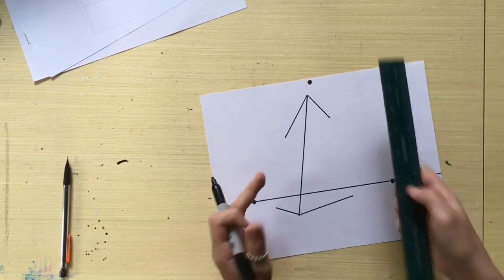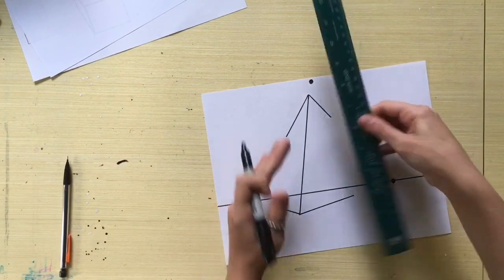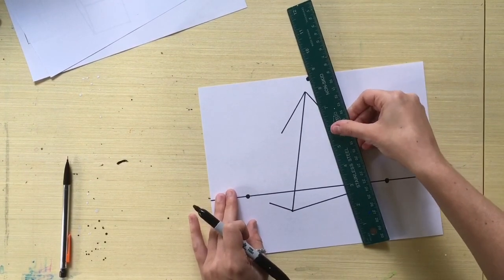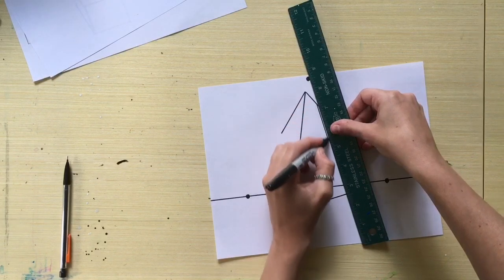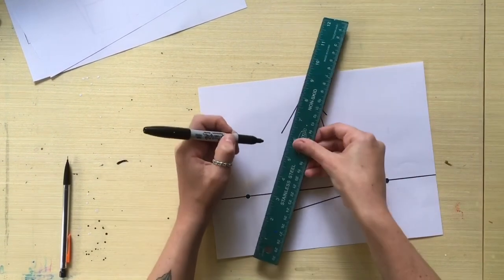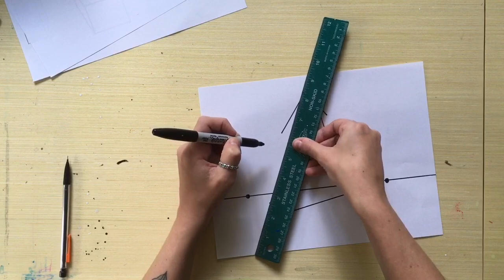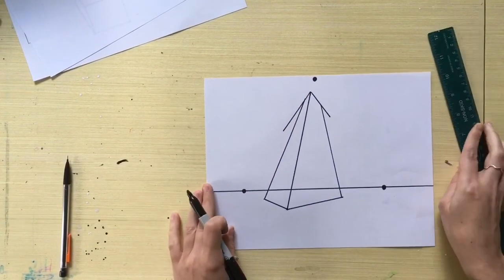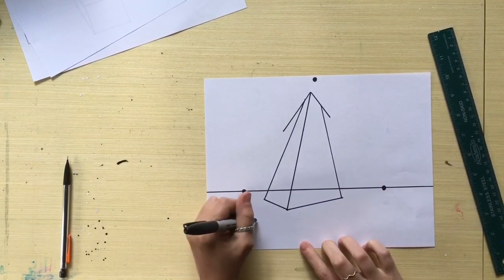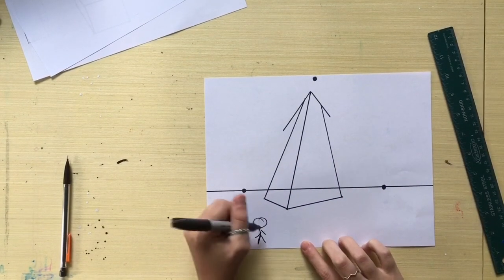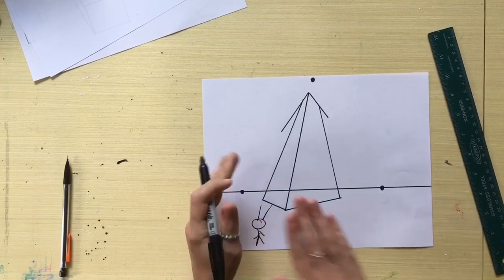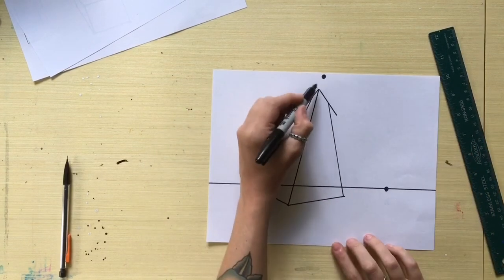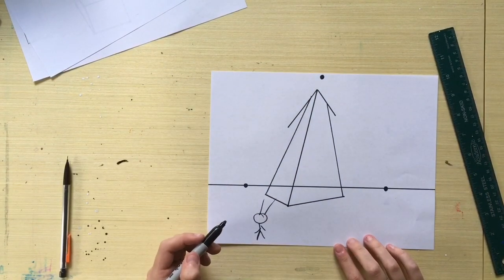Okay, now instead of connecting these two sides straight up and down, I'm going to connect them angled towards that third vanishing point on both sides. So you see how it looks like you're a little person way down here and you're looking up towards this tall skyscraper that gets smaller and smaller and smaller towards the sky, towards your third vanishing point.